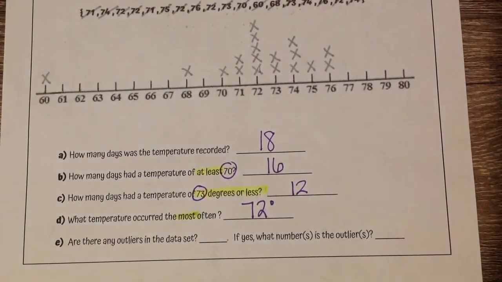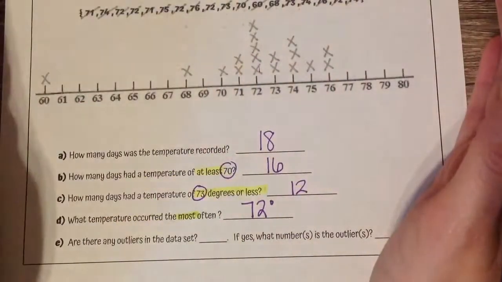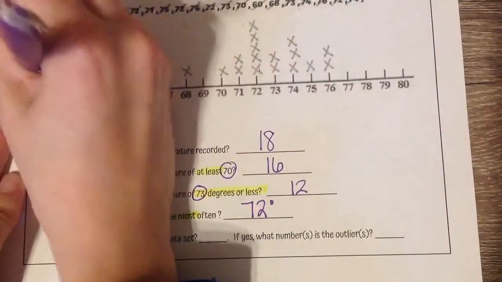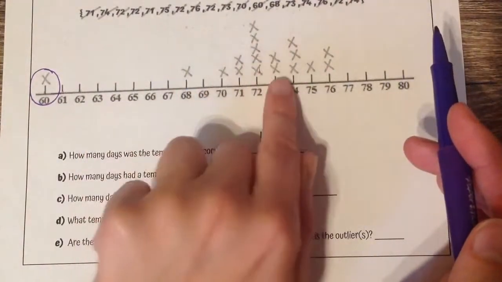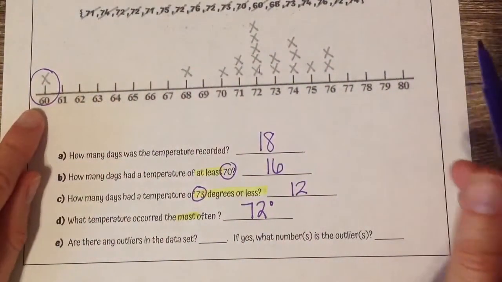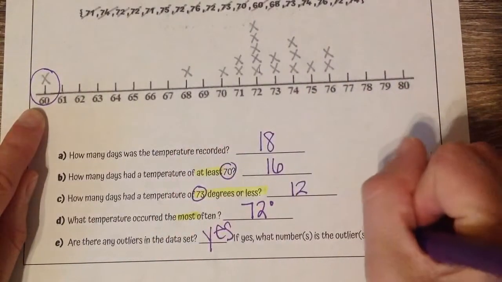Are there any outliers in the data set? So do we see a number that's way higher or way less than the rest? Yeah. Down here, this is way further away from this. This data is kind of clustered together. There's a huge gap in between the 16. So yes, and the number is 60.